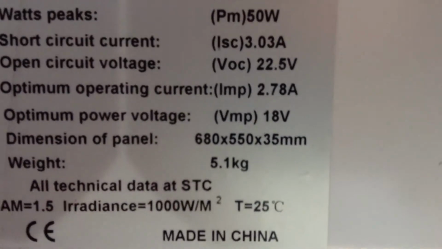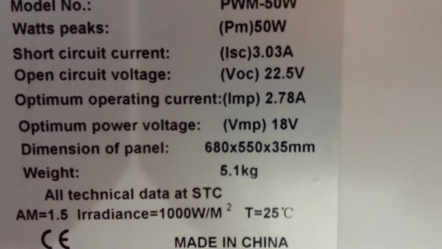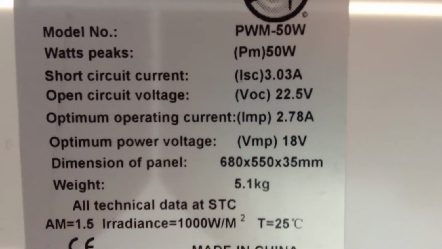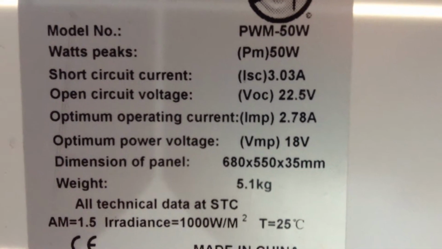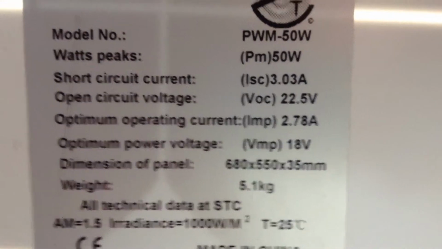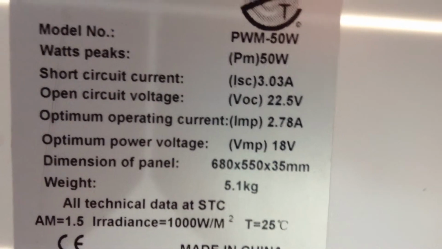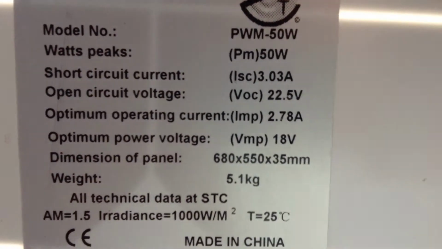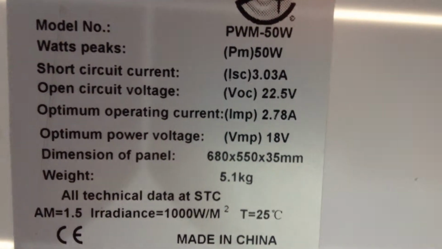The open circuit voltage of this panel is 22.5 volts. Obviously there's no point of putting your panels outside and not connecting anything to them, but this is the maximum voltage that you would get if you measured with a multimeter with no load connected.